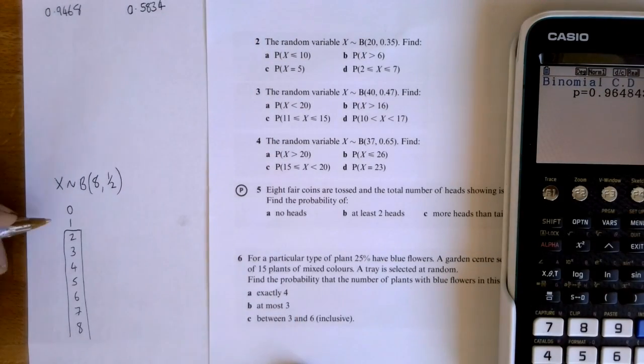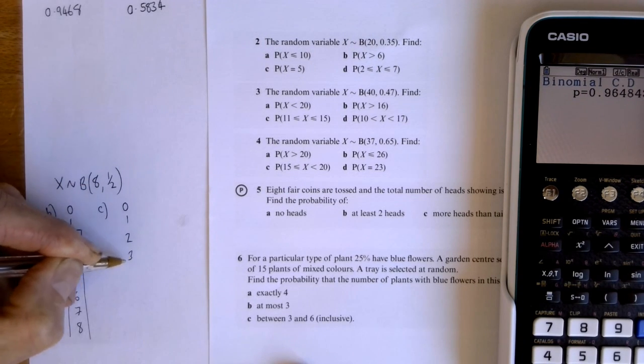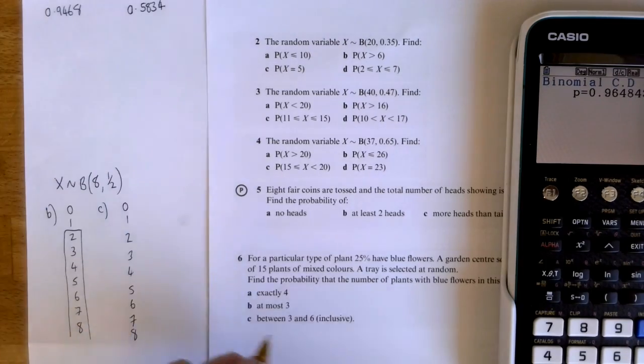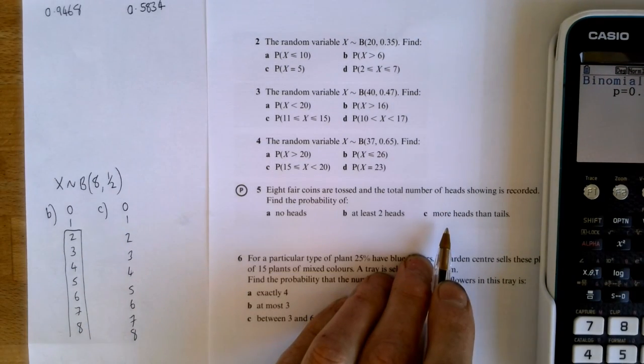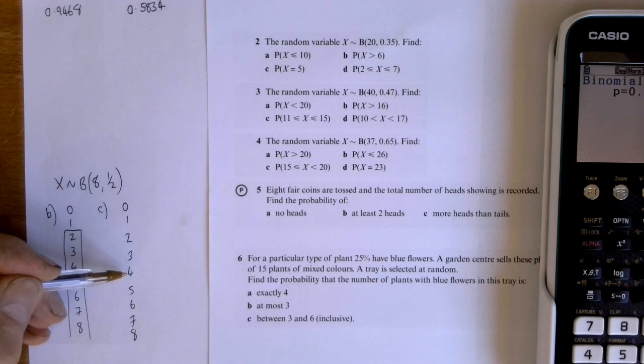And for part C, that was B, so for part C, if I do my picture again, 5, 6, 7, 8, more heads than tails. Well, if there are 4 heads, there are going to be 4 tails.